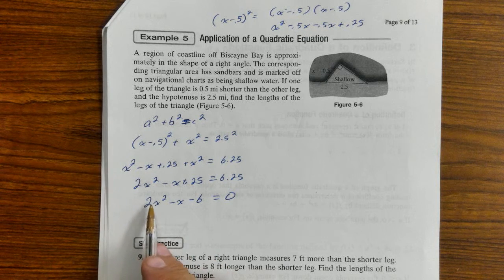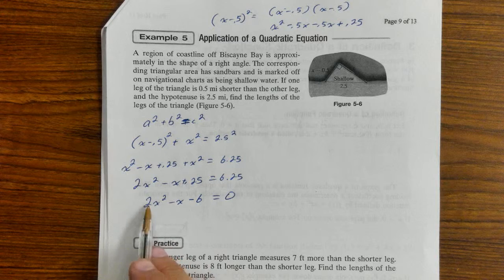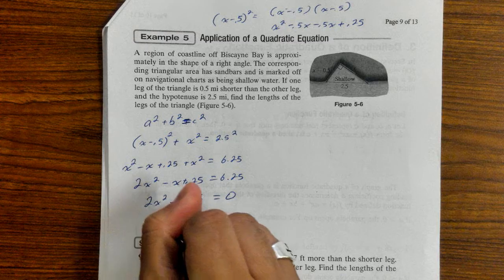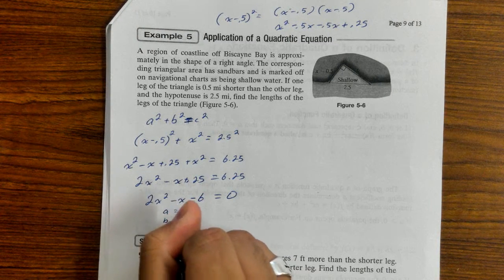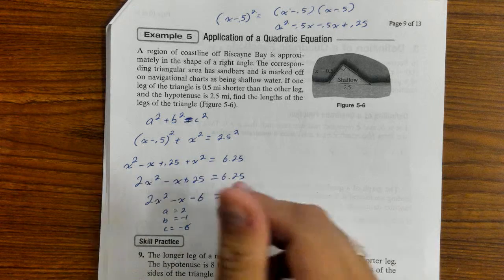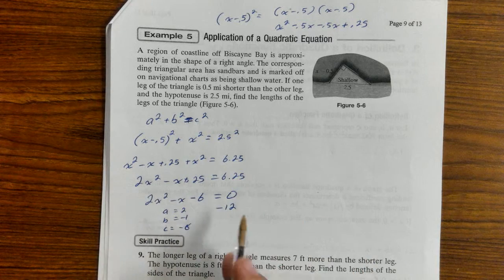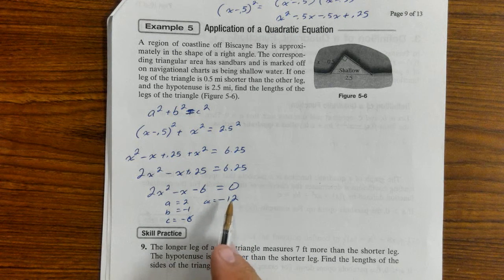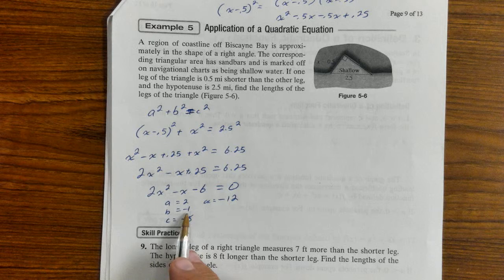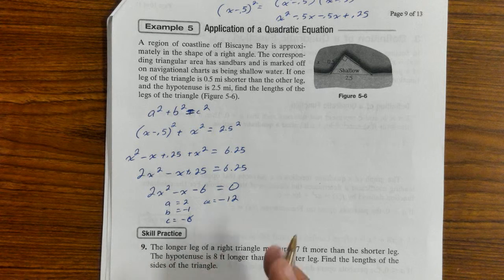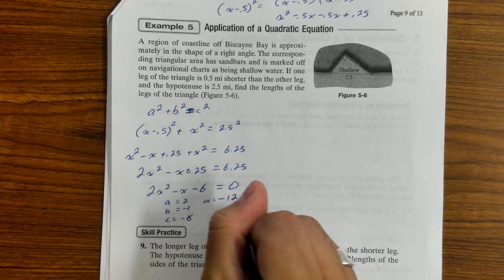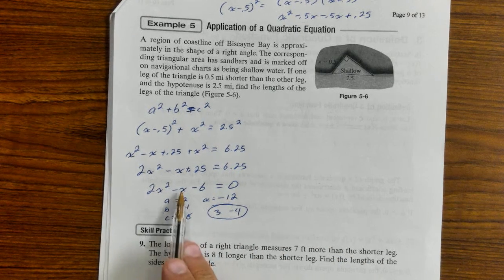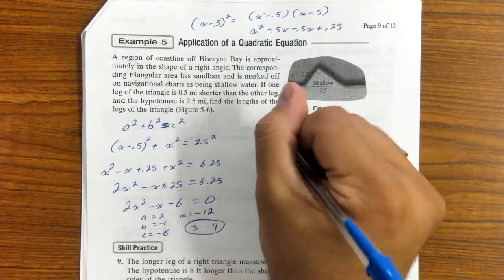Because the a value is not 1, I am going to be doing the AC method with factoring by grouping. So I need two numbers. Well, let's write our a, b, and c value. Our a value is 2, our b value is negative 1, and our c value is negative 6. AC, the product, is going to be negative 12. I need two numbers that multiply to give me negative 12, but when I add them, give me negative 1. Those two numbers would be negative 4 and positive 3. So 3 and negative 4 are the two numbers. These are the two numbers that are going to help me split this middle term in half, and I'm going to write that up here.